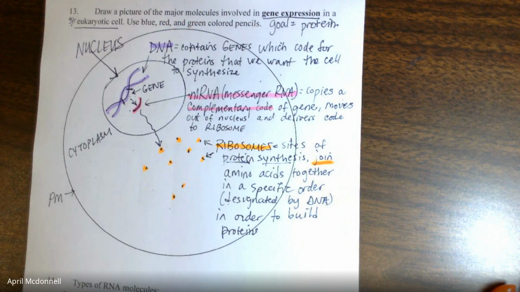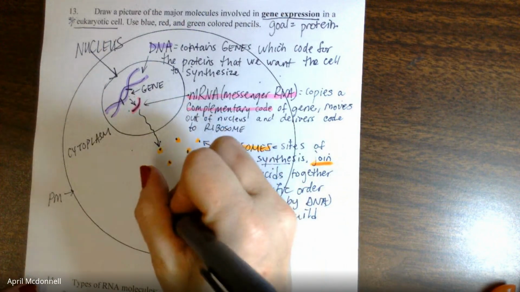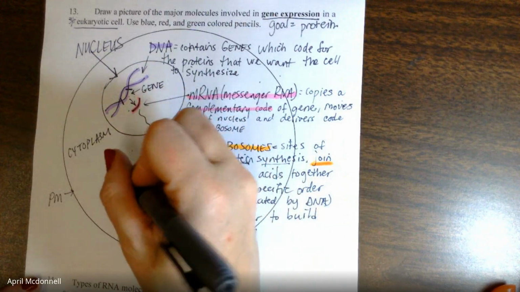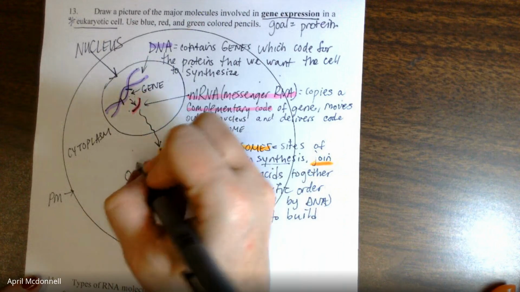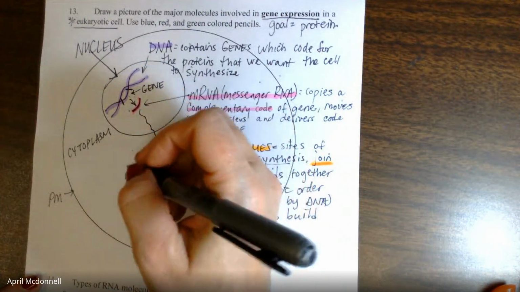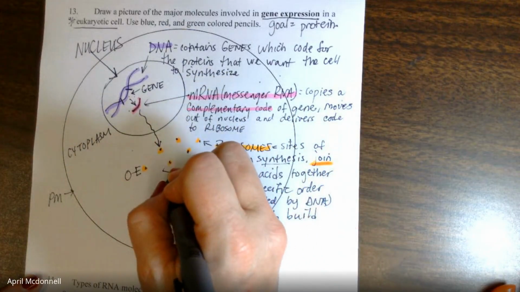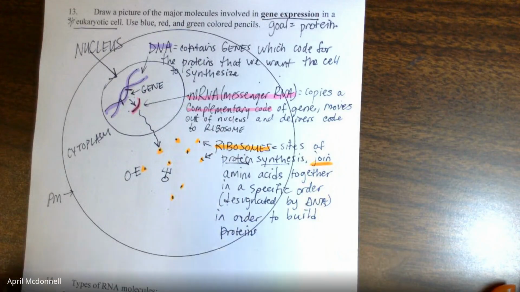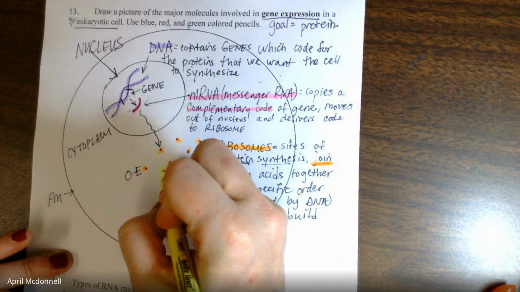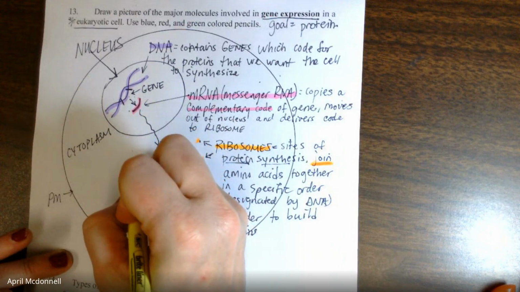Our other molecule is going to be called transfer RNA. I'm going to use a yellow highlighter to highlight the transfer RNA molecules.